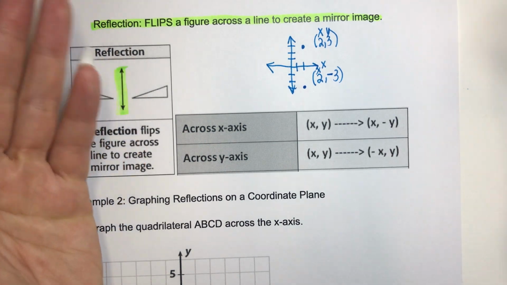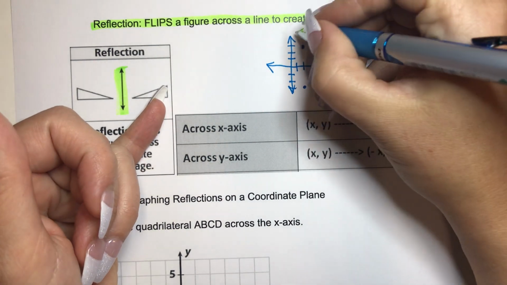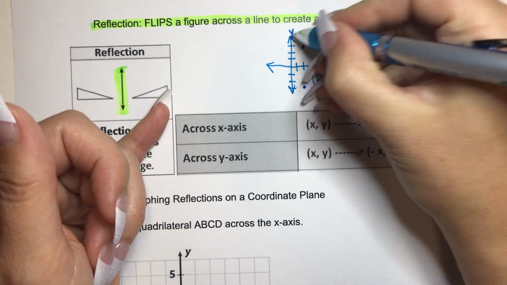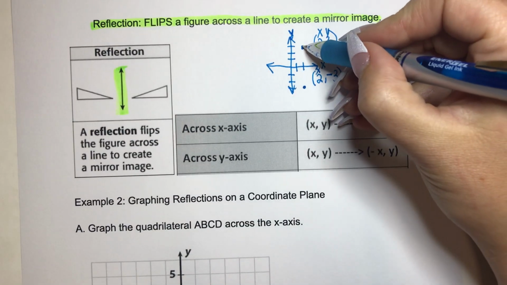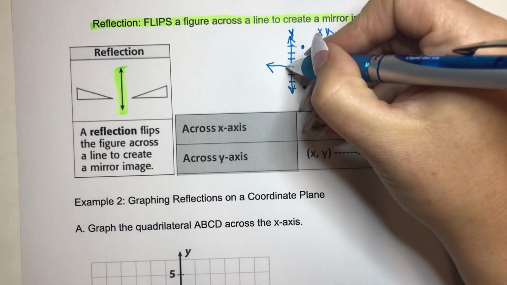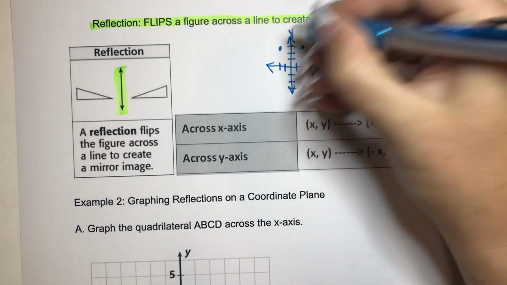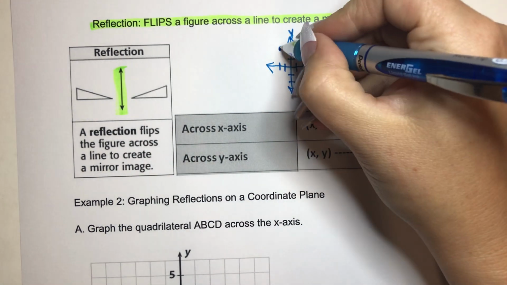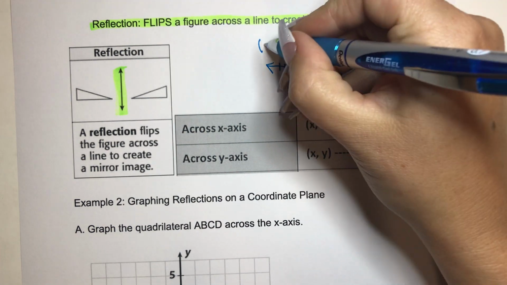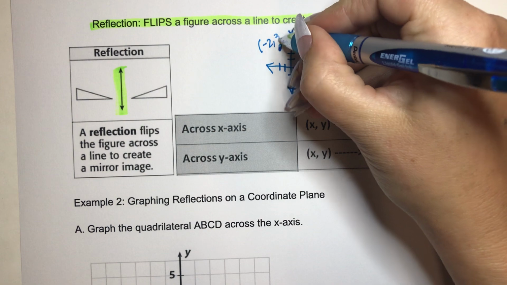Okay, now let's talk about what happens when it reflects across the y-axis. This is the y-axis. How far is this point from the y-axis? It's 2, so it would reflect 2 on this side. The point would end up being -2, 3.